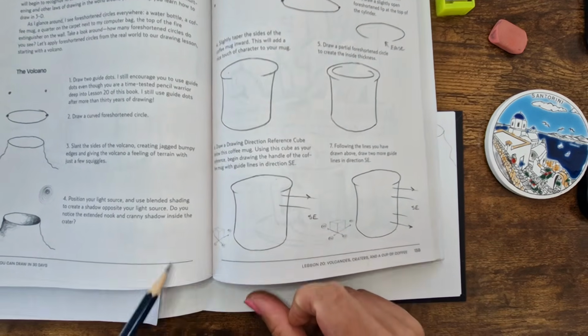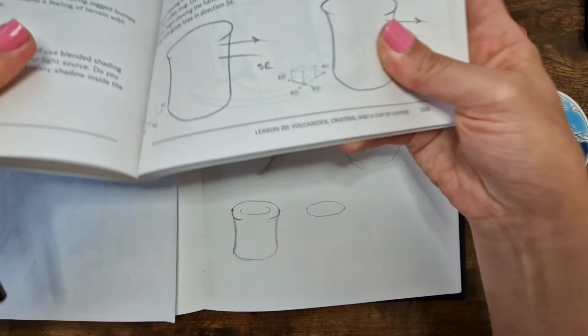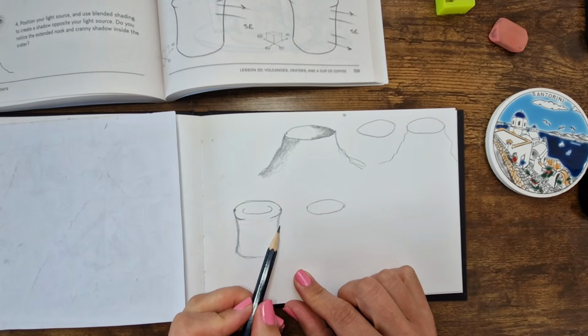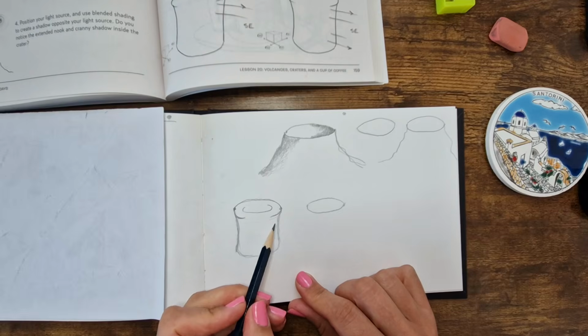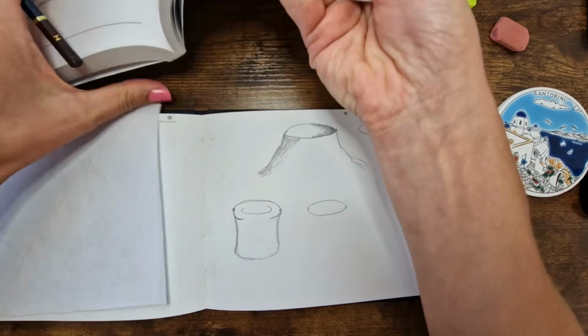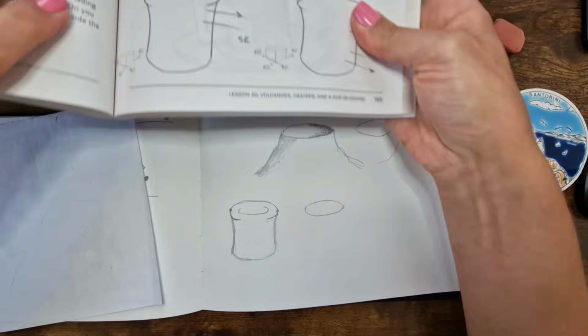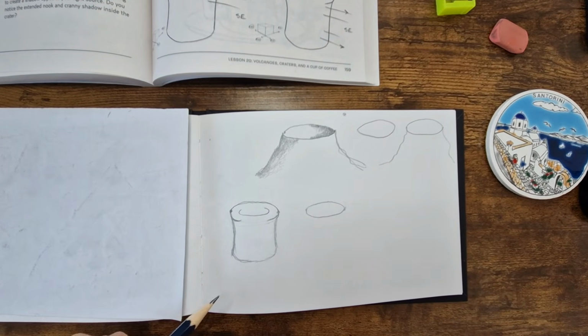I don't think I'm gonna do the cube. I don't think I need it, but we'll see. Let's have a look. I mean, maybe because I don't need it because I've got his picture in front of me, so I'm copying it. If I didn't have a picture as a reference, maybe I would draw it, but I don't know.